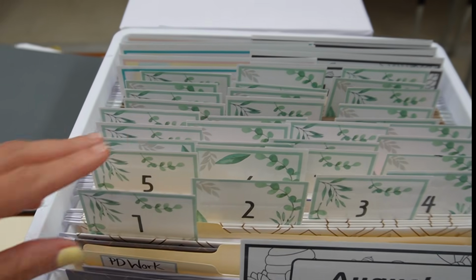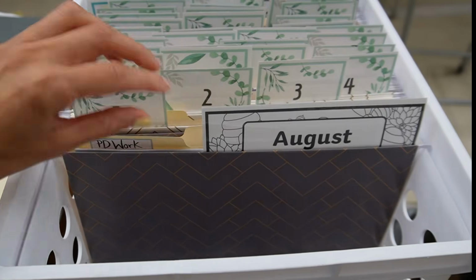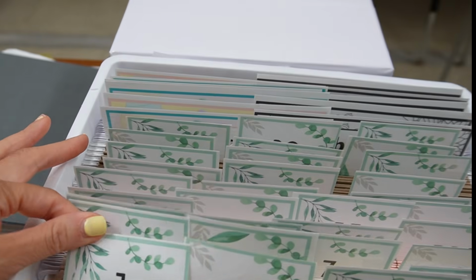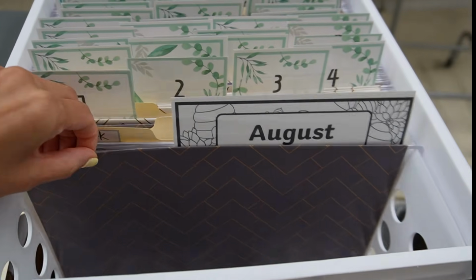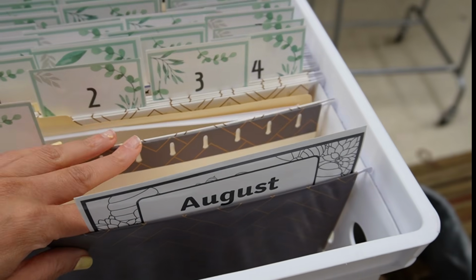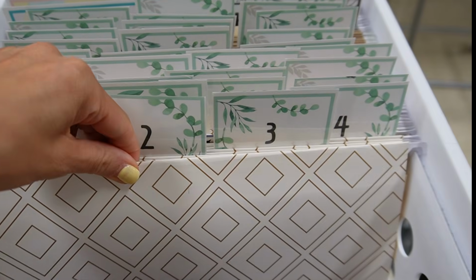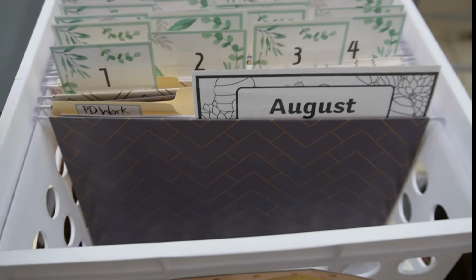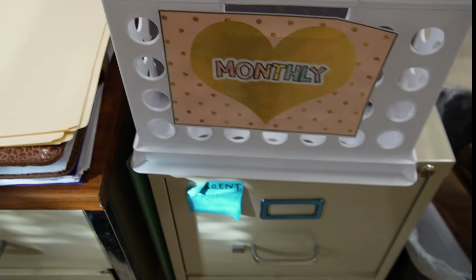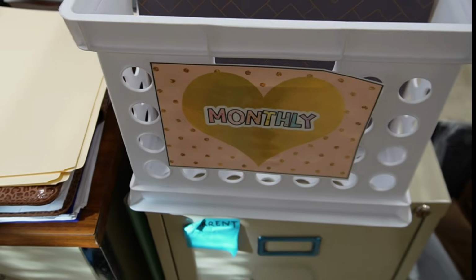And guys, I printed all of these little labels and months all by myself. I laminated them. I bought these folders at Staples because I wanted them to be a coordinating collection. So I made all this myself. I also printed this and laminated it at my house.